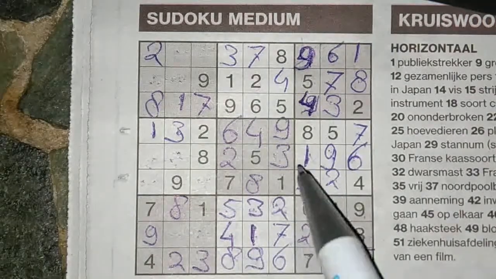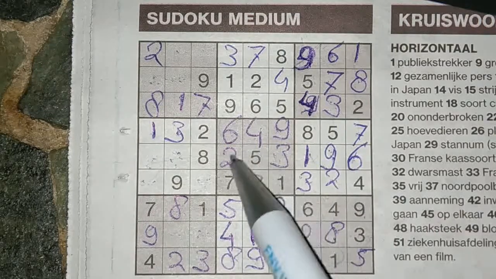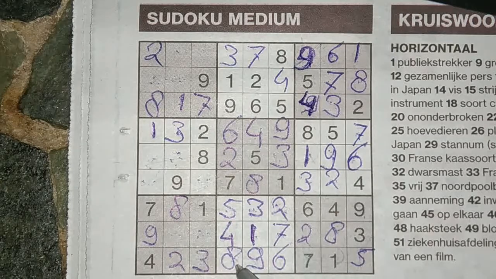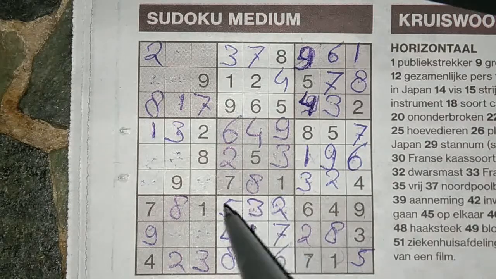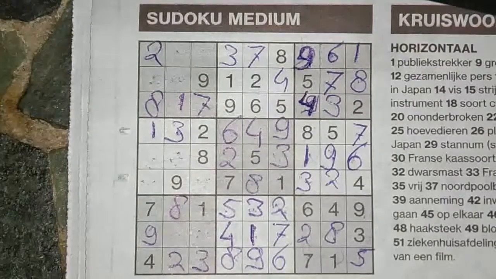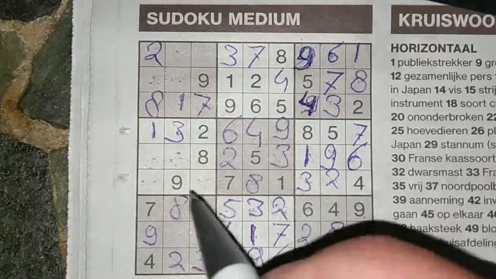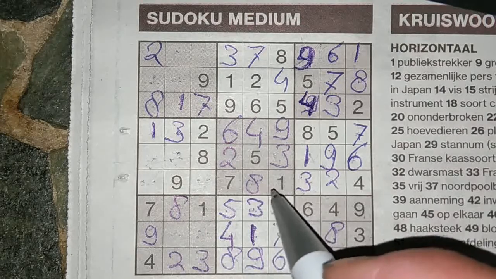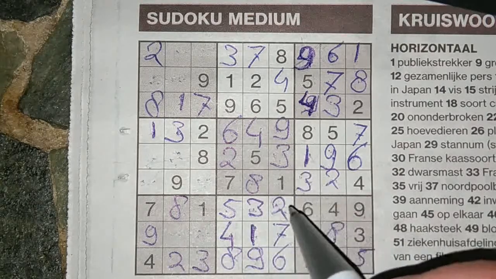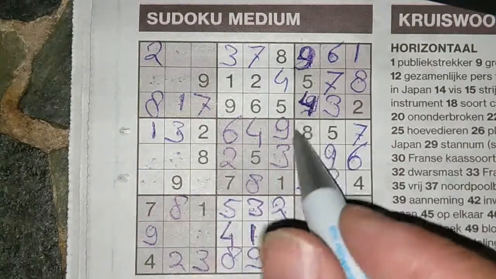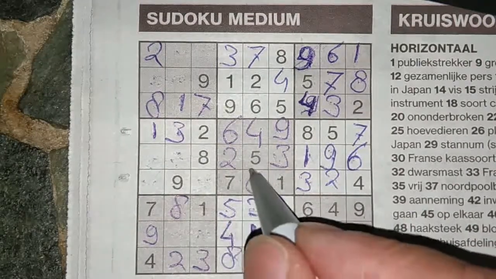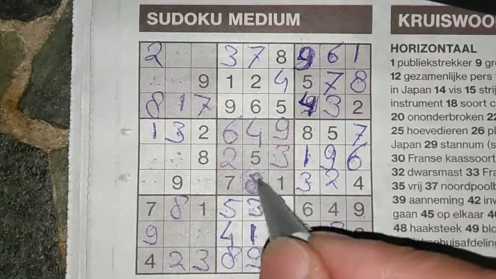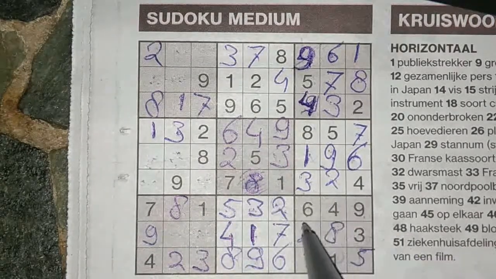Let's see. I need to start over. Wow. 8. So this 8 must be correct. I mark it. 8 is correct. Alright.